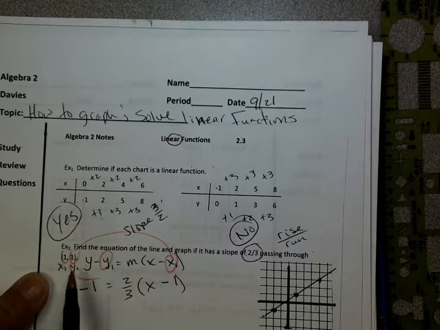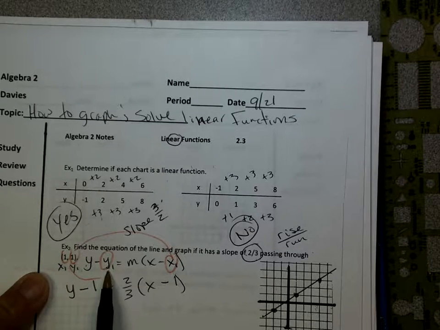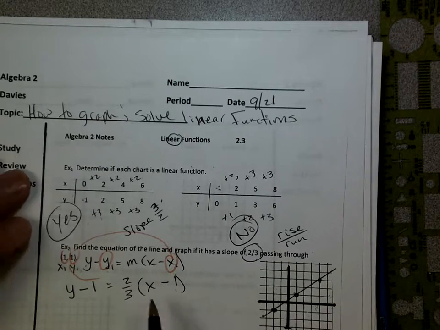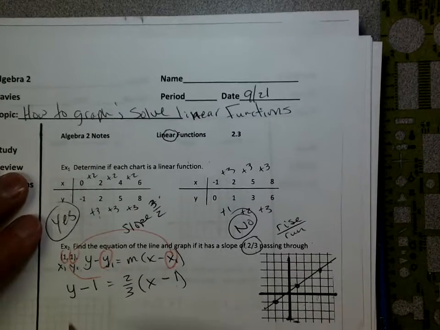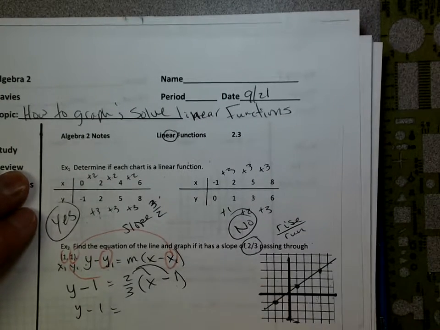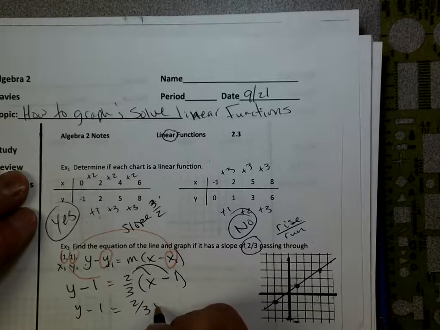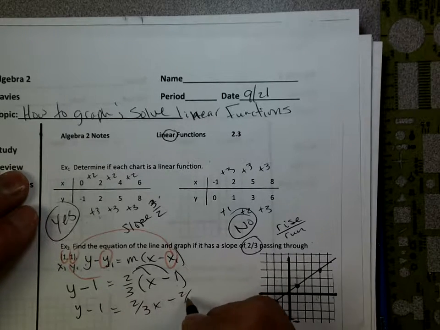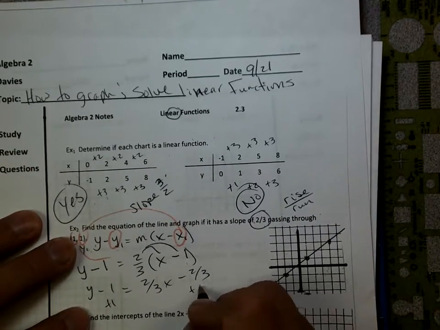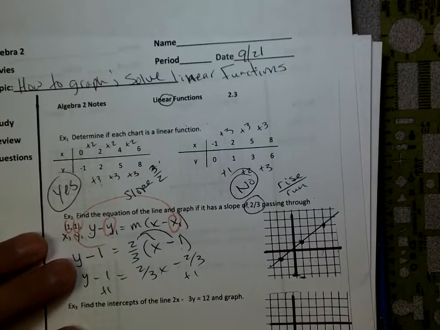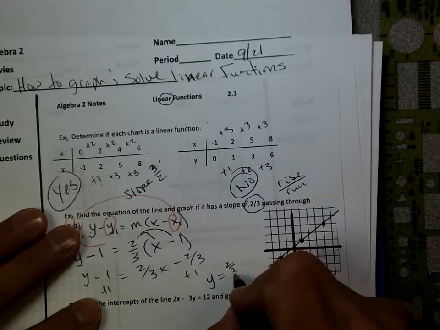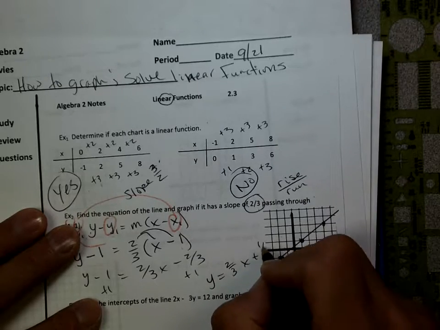Now I'm going to simplify it. So I get y minus 1 equals, distributing, 2/3 x minus 2/3. Then I'm going to add 1, which gives me a positive 1/3. So my answer is y equals 2/3 x plus 1/3.